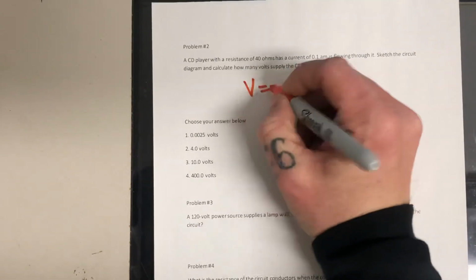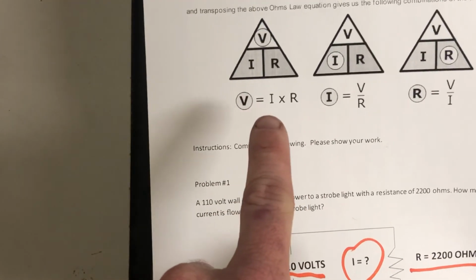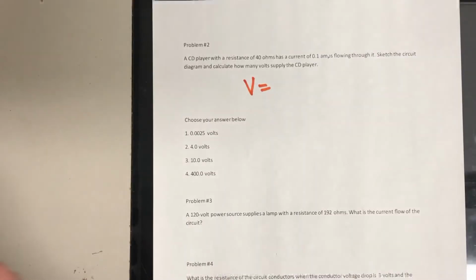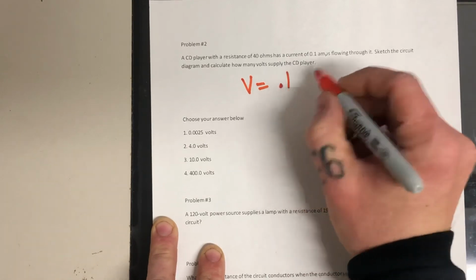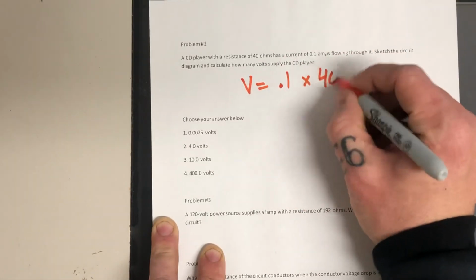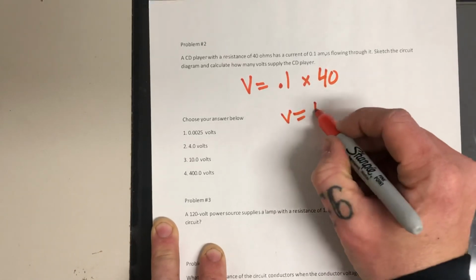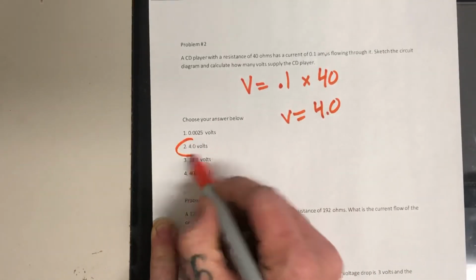On to number 2. So a CD player with a resistance of 40 ohms has a current of 0.1 amps flowing through it. Sketch the circuit diagram and calculate how many volts. Well, we're just going to look for the volts, okay? So we're looking for the volts, and that's going to be equal to, if you go back to your formula, the current, which is letter I, times the resistance, okay? So our current is 0.1 amps, so we're going to do 0.1 times 40 ohms. So your voltage is going to be equal to 4.0, and that's number 2.